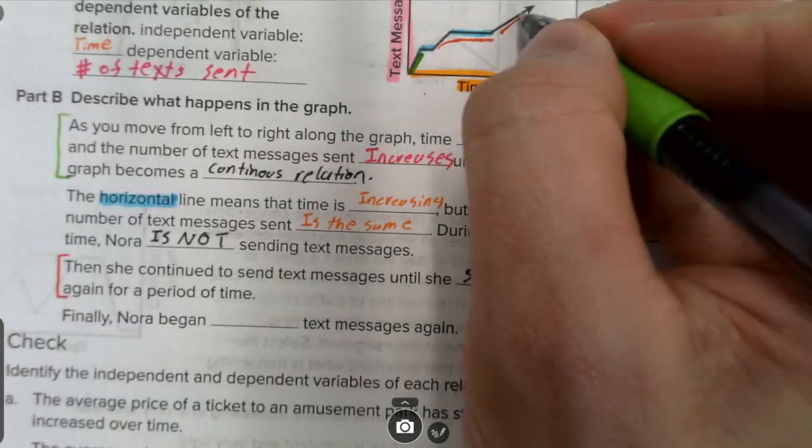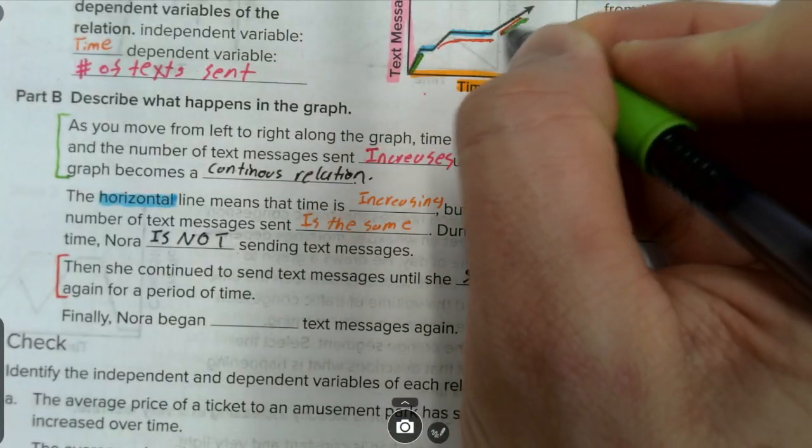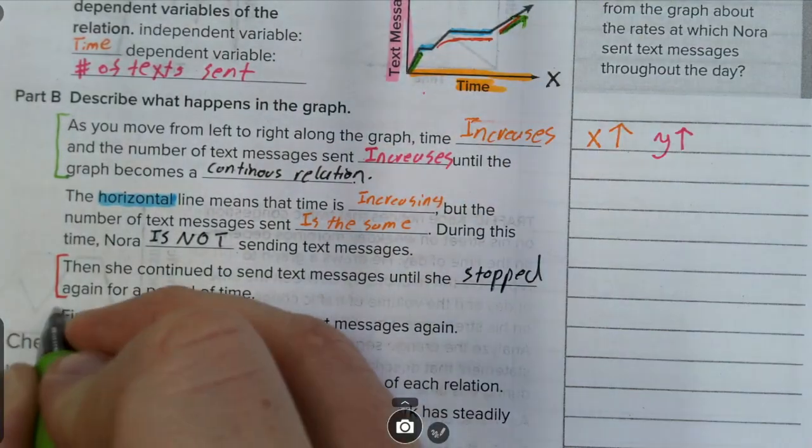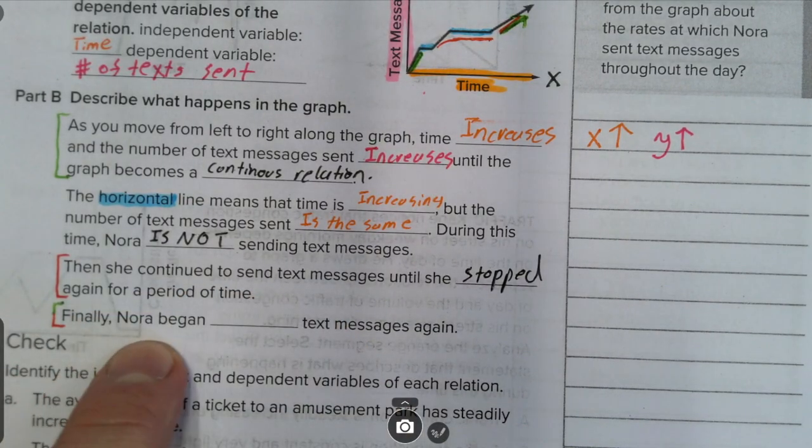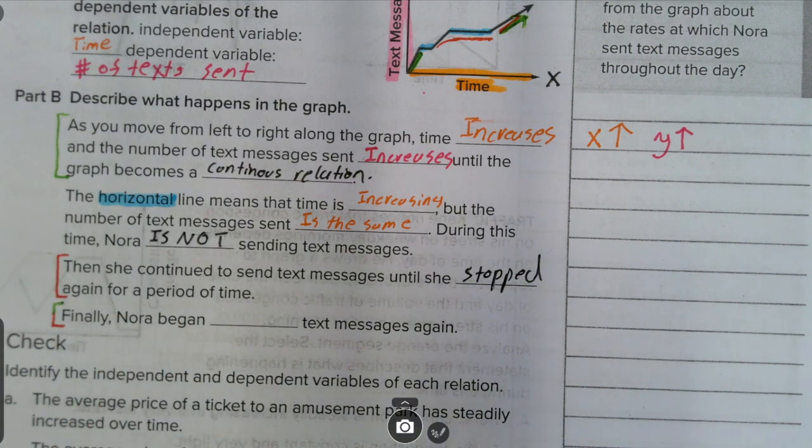We'll go back to green. We'll do red-green for that one. Christmas colors. Nora finally began sending text messages again.